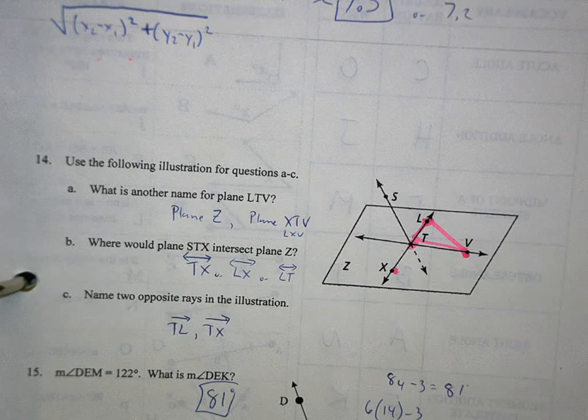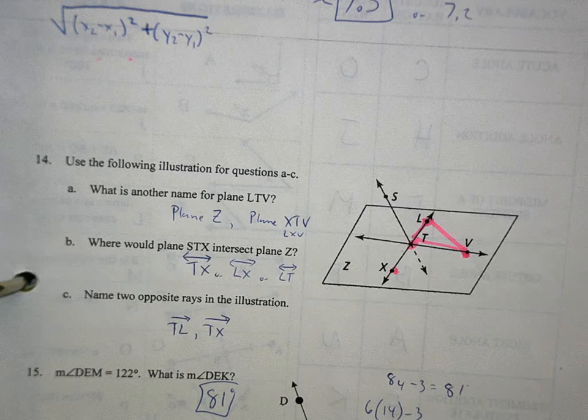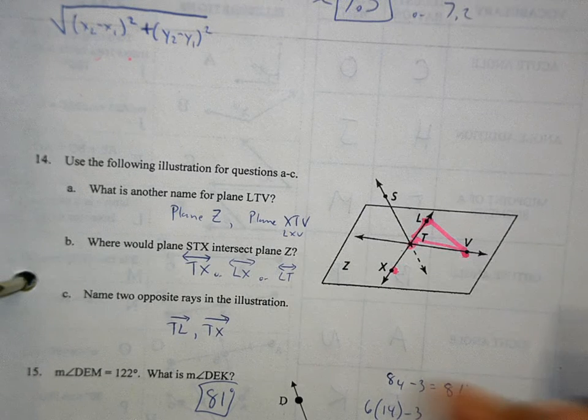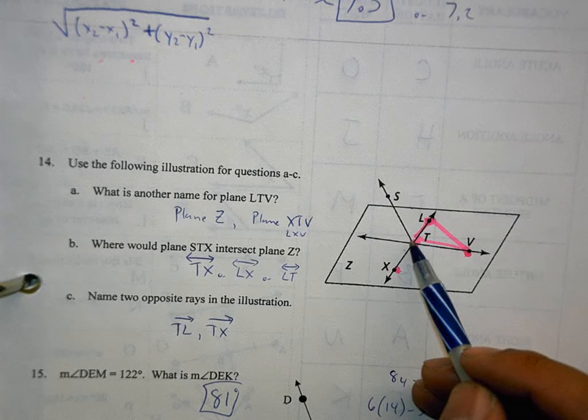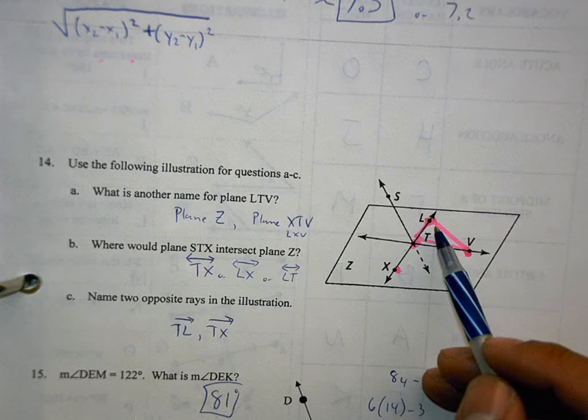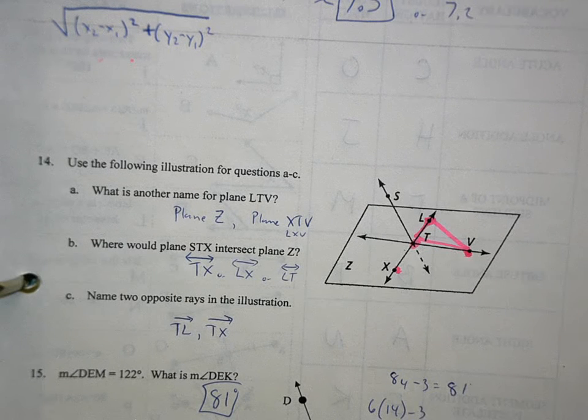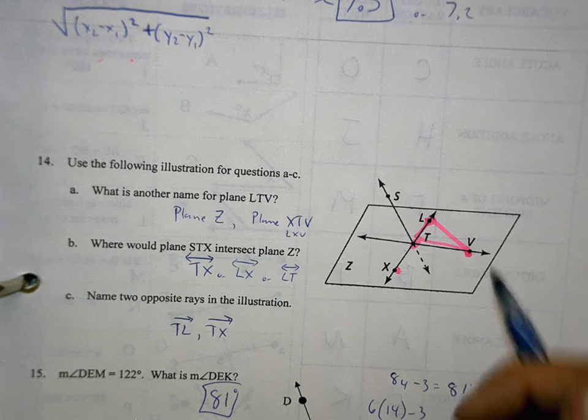Question, Tim. You can't name it T because it's bisecting with V. Say it again. You can't do the vertex because it's bisecting with the S. You would not just be able to label this plane T, because T is not the name of the plane. You need 3 points that are non-collinear. Okay? Ray, so would VTL be the answer? VTL, yes, that's the same thing.